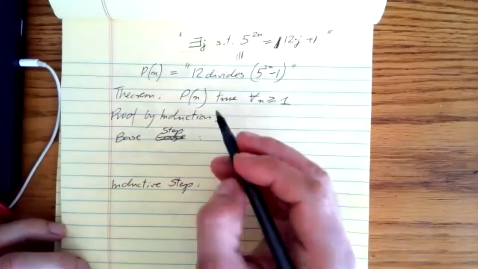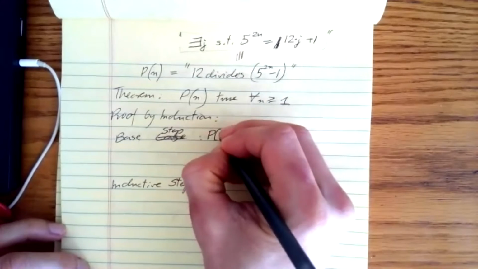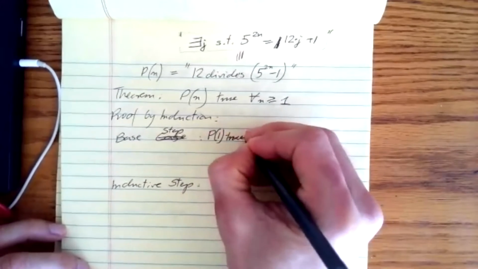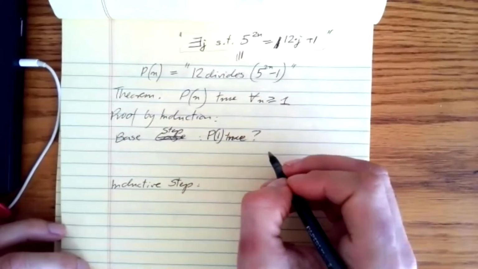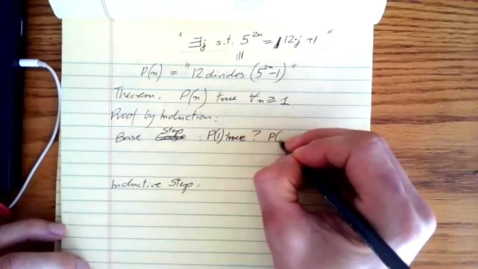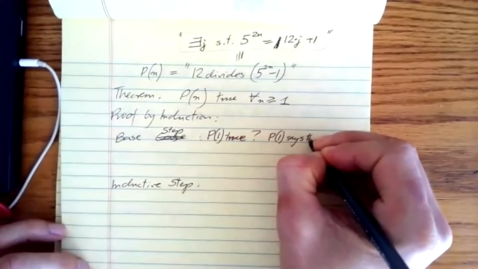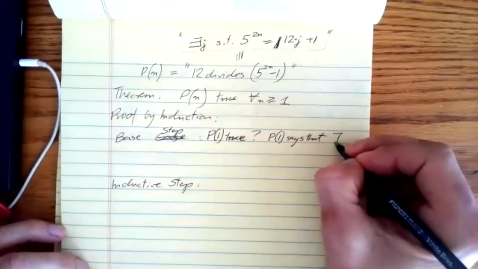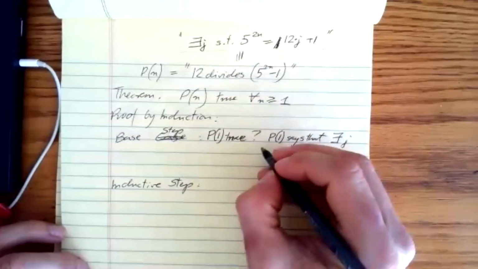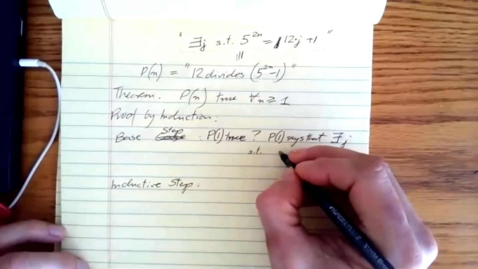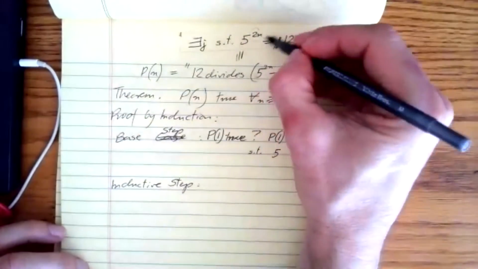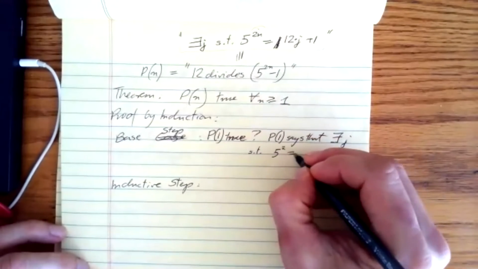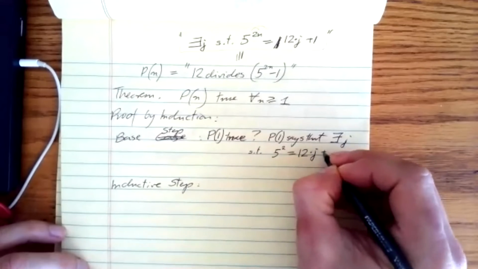So base step. This is to show: is P1 true? And what does P1 say? P1 says that there exists an integer j such that 5 to the 2n, for n equal 1, so 5 squared, is equal to 12j plus 1.